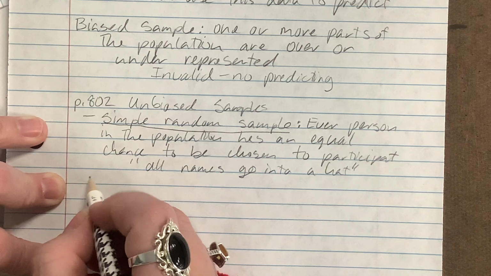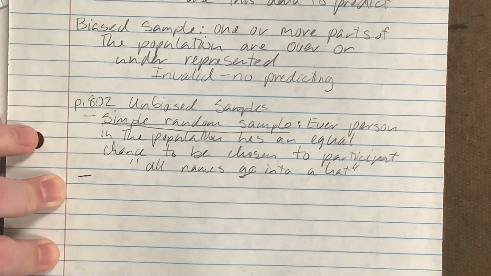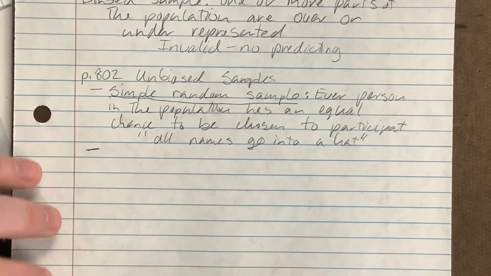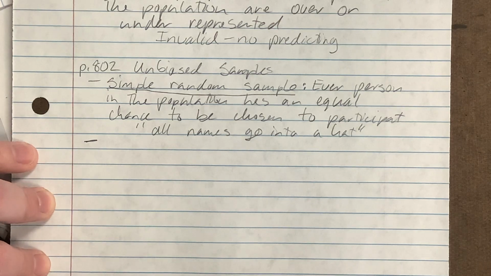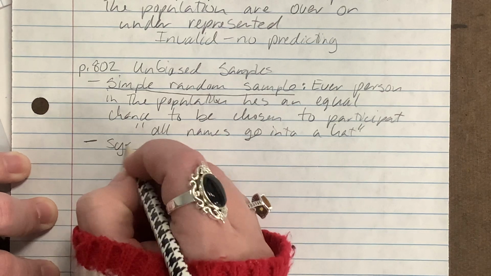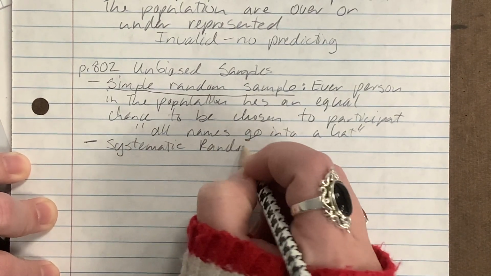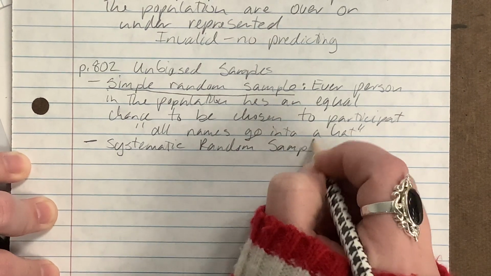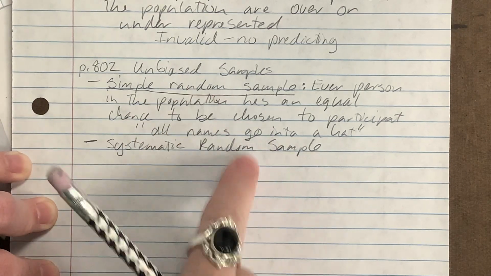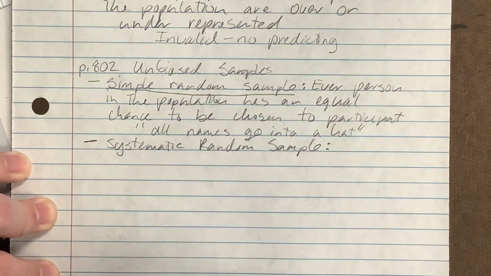So that's what a simple random sample looks like. The other type of unbiased sample, well, I'm going to add one that the book doesn't have just because it comes up, like it uses it as an option, but it's not. Anyway, the other one the book likes to talk about is a systematic random sample. Okay, so to help you remember unbiased, somewhere in the word we're going to have random sample. Random samples are good. We want it to be a random sample.